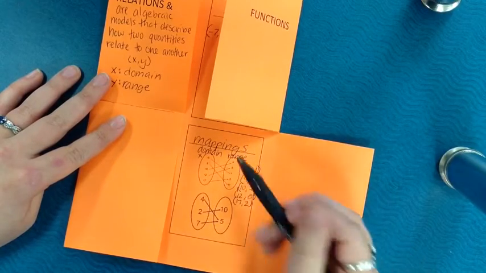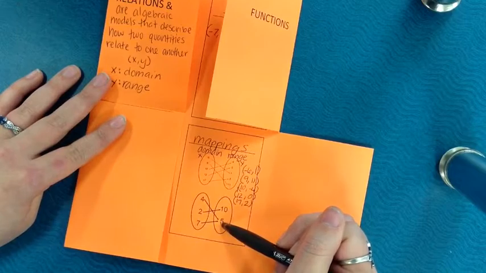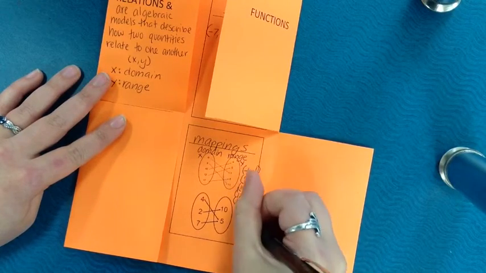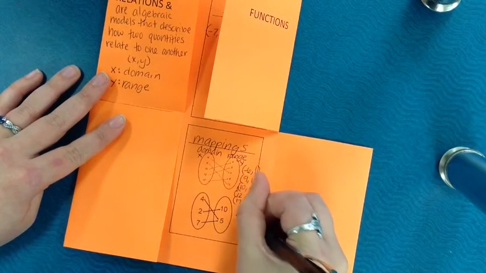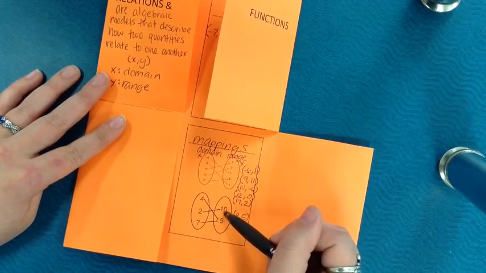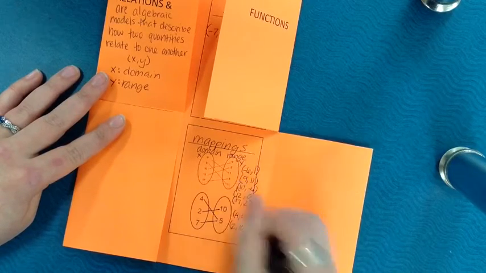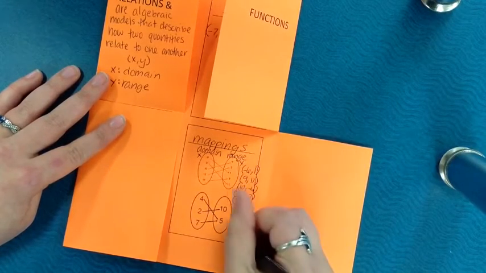Now let's try this bottom one. All right, so our first x value on the left is a 4. Follow the arrow and it goes to 5. So your coordinates are going to be 4, comma 5. Let's look at the next one, 2 and 10. So 2, comma 10. And the last one, 7, also leads to 5.